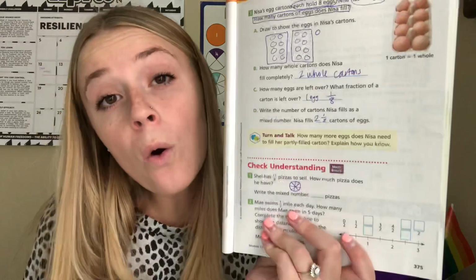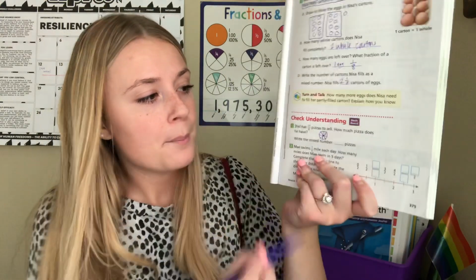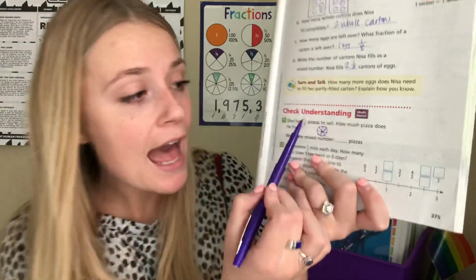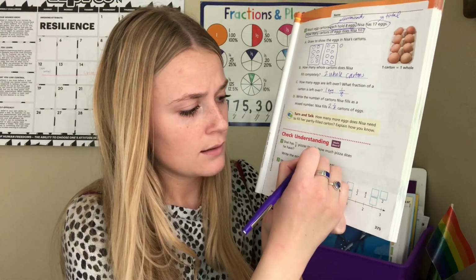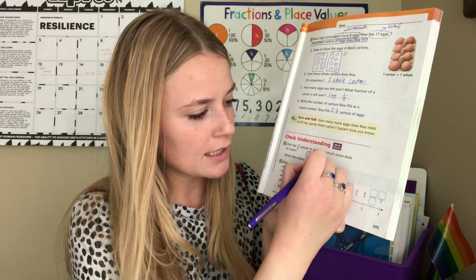Okay, and that is a whole pizza. So I have 1 whole pizza, but I only counted 8 pieces and I have 11 pieces. So from 8 to 11 is 3. So I'm going to draw my 3 extra pieces. Okay, and that's what I have left over.